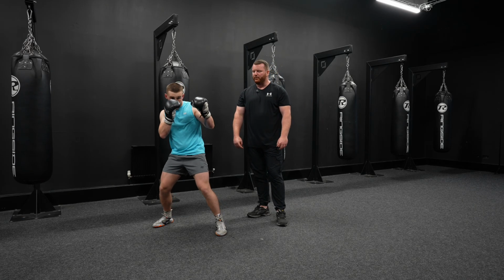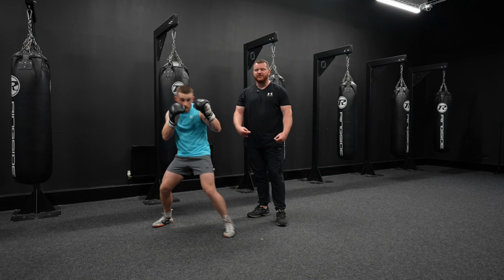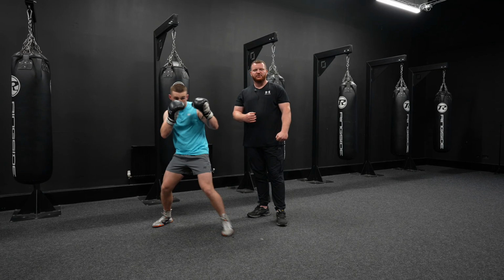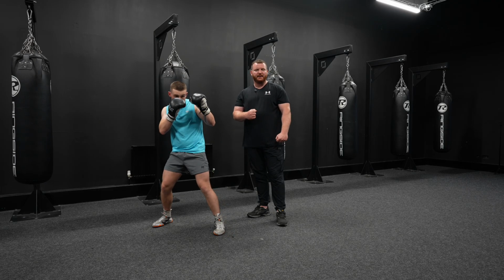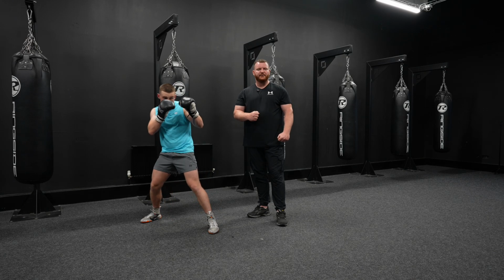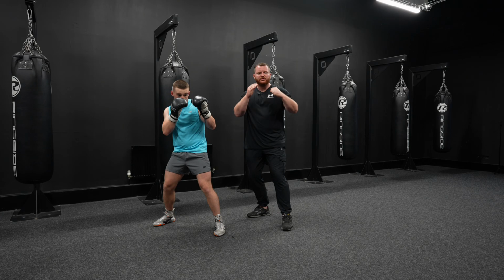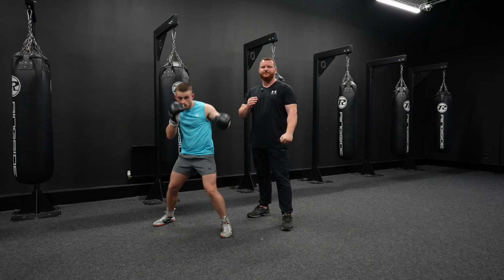Let's go. Boom, good, good, good. So it almost looks like he's going to throw the shot, but he's not throwing it. He's also keeping his weight back, so he has options there to take a wee step back after it, to throw the right hand after it, to change, and because he's not going out too far with the lead hand, he can also change the shot with the lead hand as well.